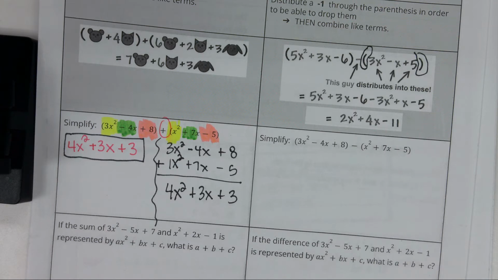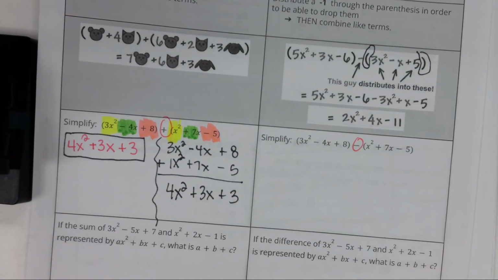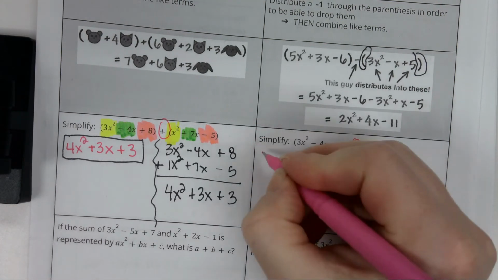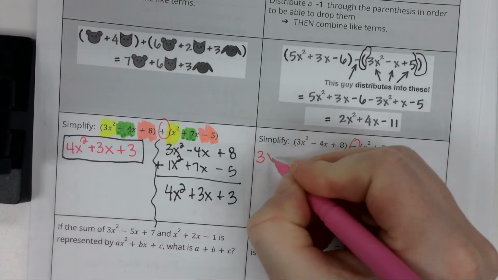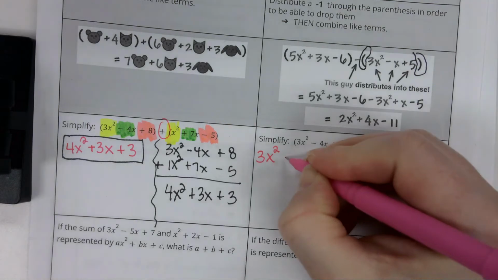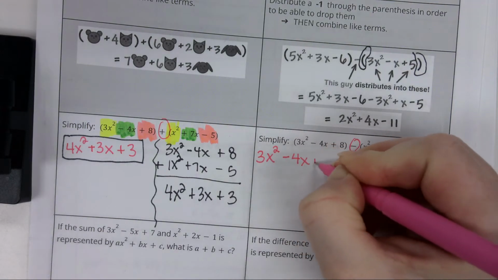And so I really, really encourage people to write it out. What I mean by that is, in this case, because this is a subtraction, I'm not going to just look across. I'm going to actually write out my terms. So I'm going to not change this at all. 3x squared minus 4x plus 8.